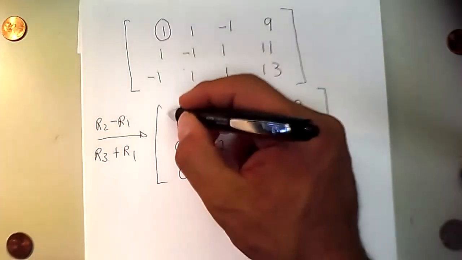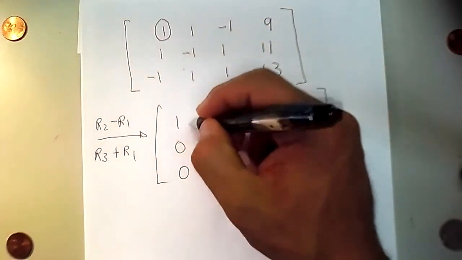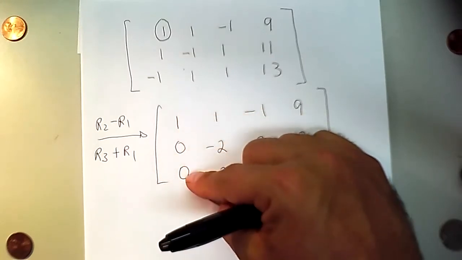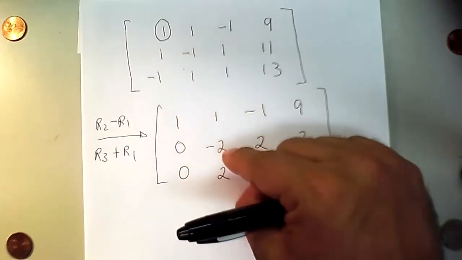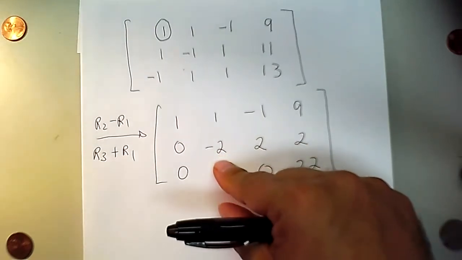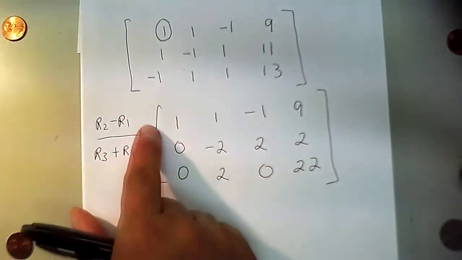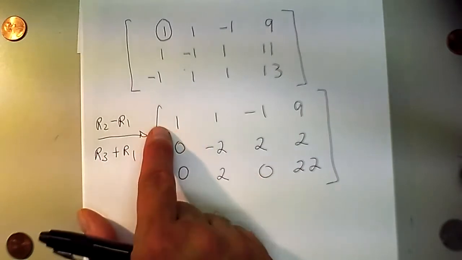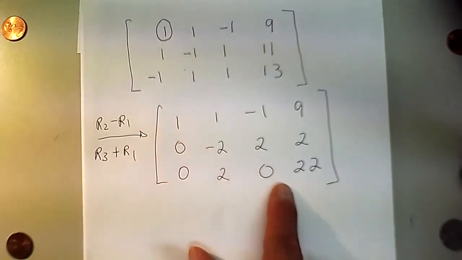So we got our first column is a nice clean column. It has a 1 on the top position, zeros underneath. Let's clear this guy up next, because we want to end up with a diagonal of 1s if possible. Sometimes it is not possible, but that's what we want to do. We want to end up with a diagonal of 1s.